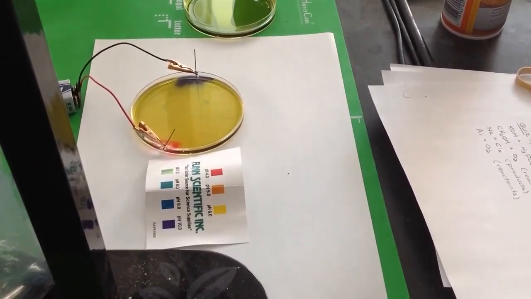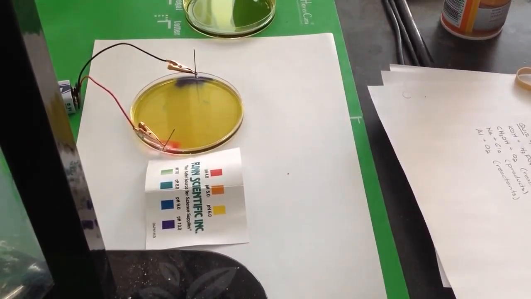Okay, so we have universal indicator solution in there. 2 electrodes. The red is positive. It's producing a red color, which is a pH of 4. The negative electrode is a piece of pencil lead, which is definitely turning purple, which is 10. In the middle here, we have basically indicator solution with water, which is 7.